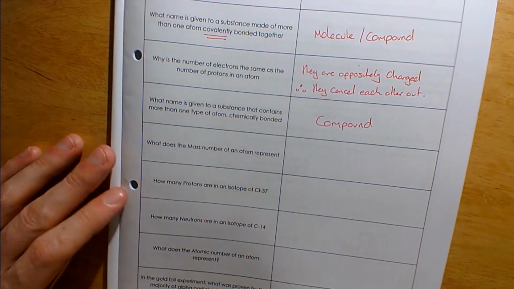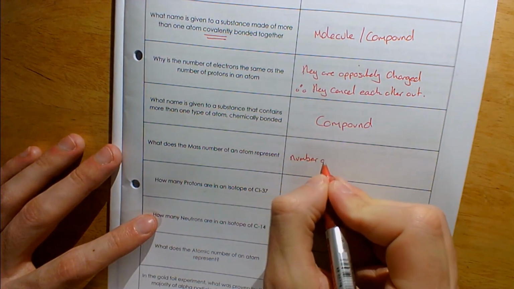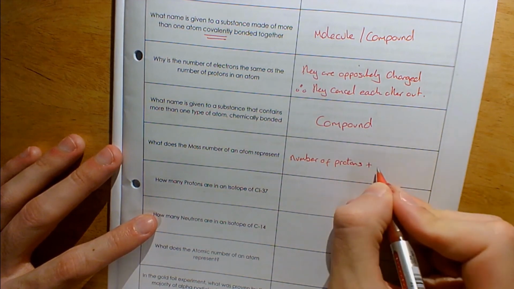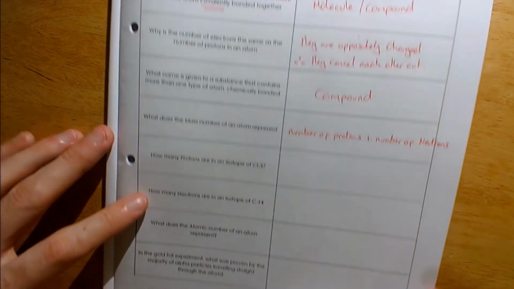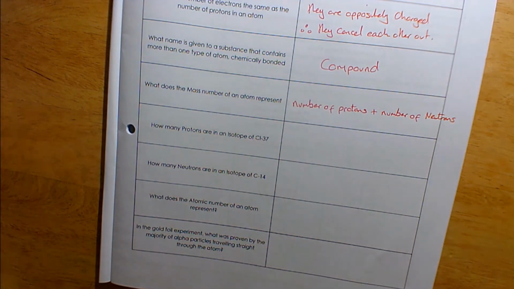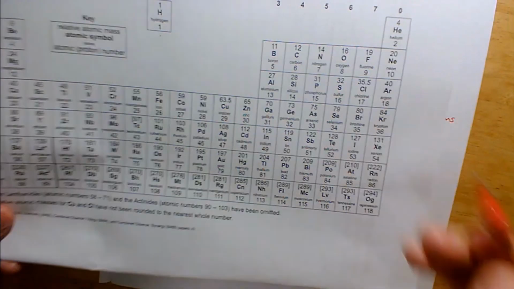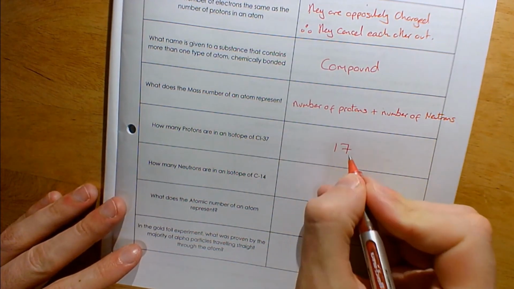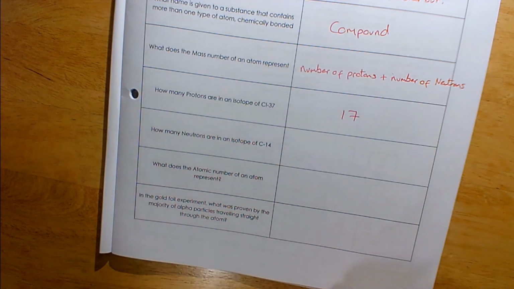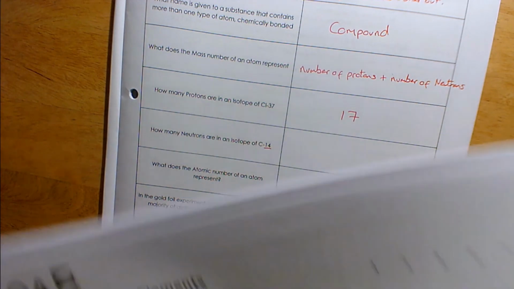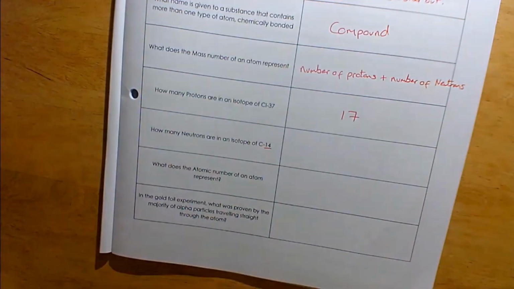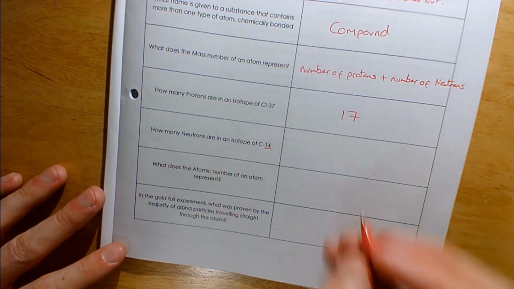What does the mass number of an atom represent? It is the number of protons plus the number of neutrons. How many protons are in an isotope of chlorine-37? Now you just need to remember that it doesn't matter that it's an isotope, it's still chlorine, and chlorine has 17 protons. How many neutrons are in an isotope of carbon-14? So again, to get the number of neutrons, it is the mass number minus the atomic number. We know that the mass number is 14, and the atomic number of carbon is always 6. So 14 minus 6 is going to give us 8.